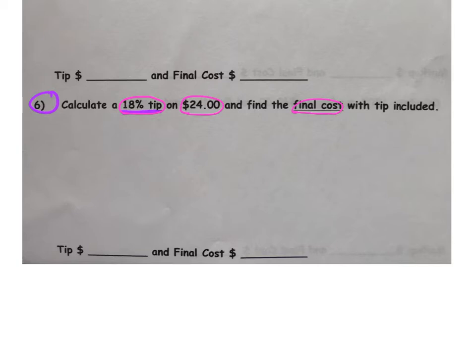Let's begin. Draw a tape diagram which represents the cost of your meal. A total of $24. That represents your total in dollars, but 100% represents the total in terms of a percentage. Now, a tip gets added on to that.